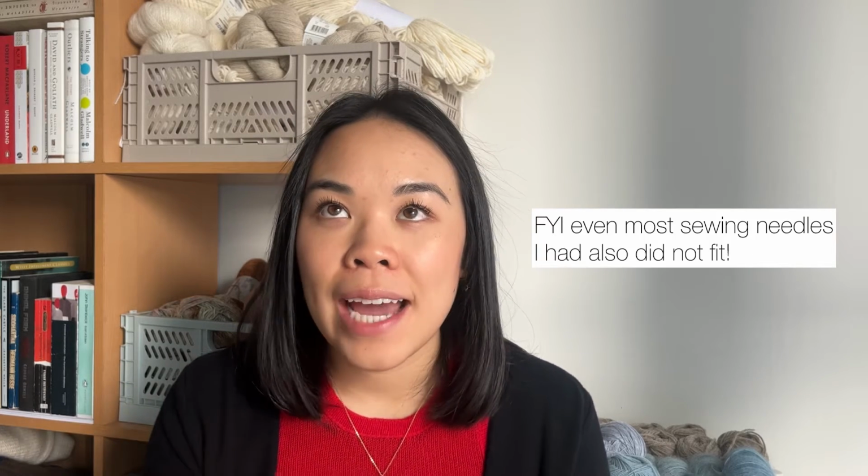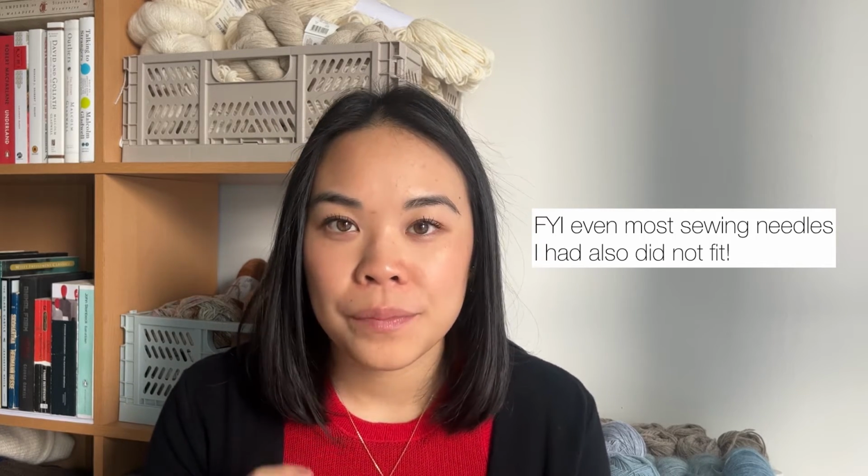But a lot of the beads are very small. So a regular darning needle that you would use to weave in ends doesn't actually feed through the bead, it gets stuck. So if you are thinking of using beads for your knitted ornaments, I would definitely recommend going out and getting beading needles. I really don't know too much about beading needle sizes or anything like that. I just went to Michael's and tried to get the thinnest needle that I could find.